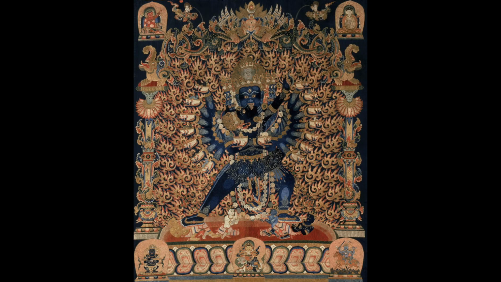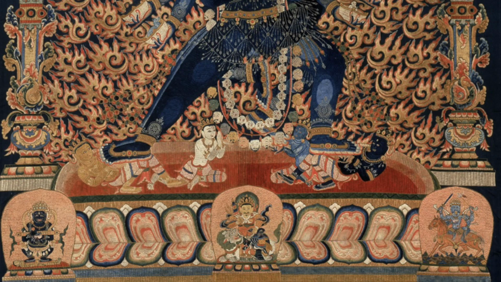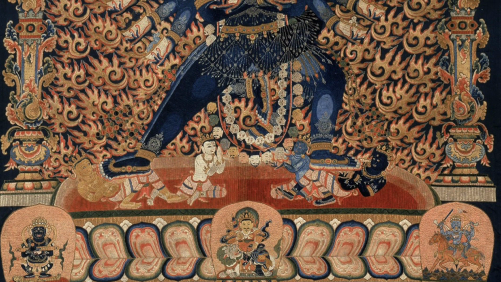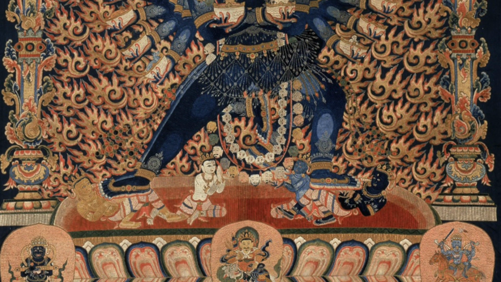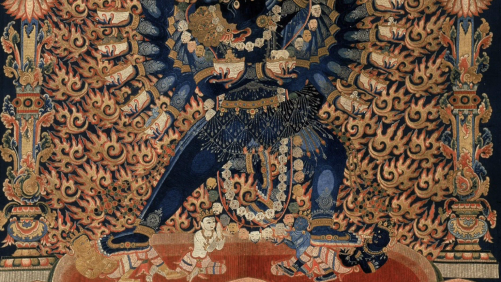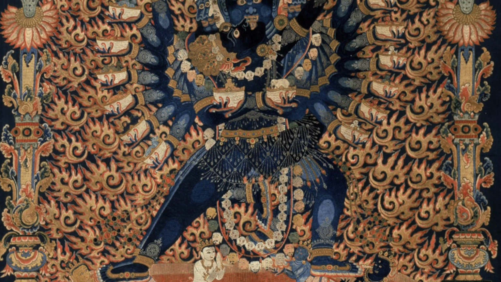An art subject that we haven't really talked about very much is the deity Hevajra. Hevajra belongs to the fourth class of Tantra. It's extremely complex. There's a lot of texts. There's actually a cycle of a number of different texts associated with Hevajra.